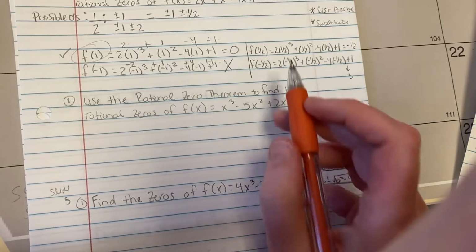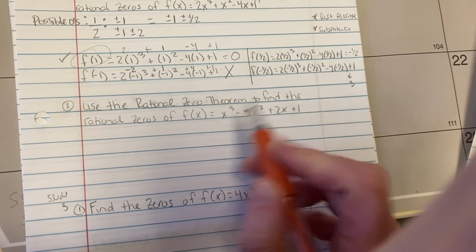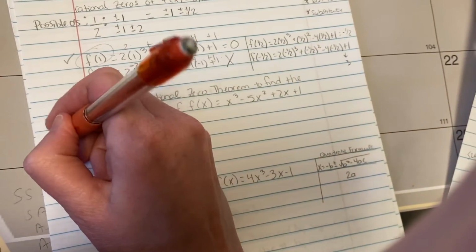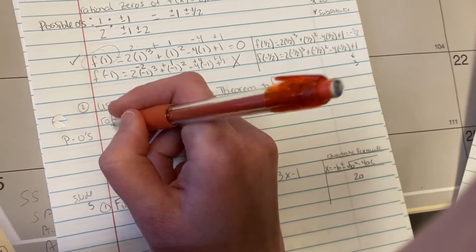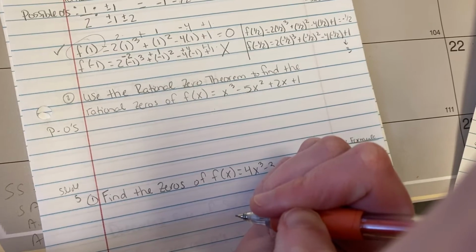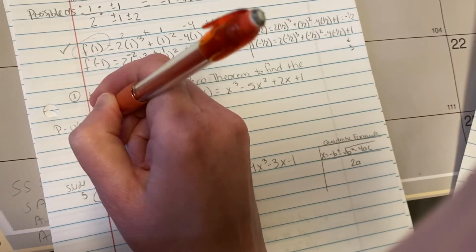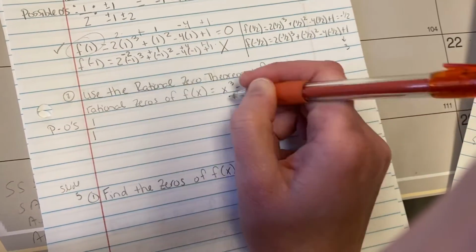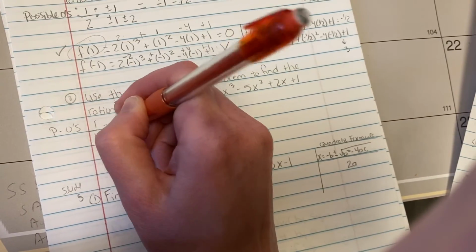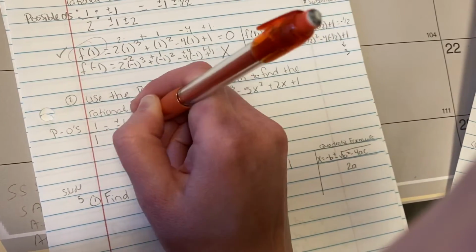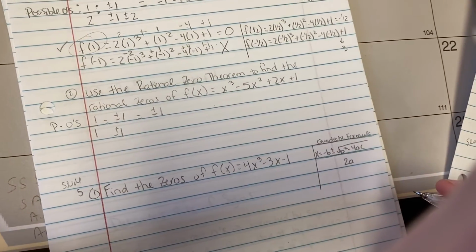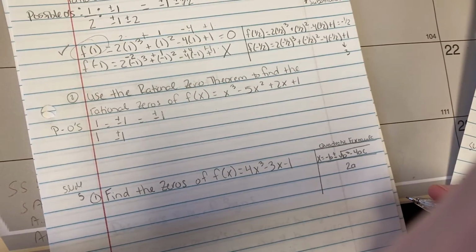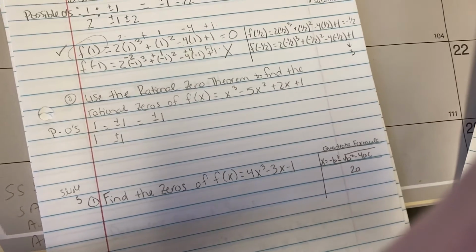Okay, so last over first. For my possible zeros, I have factors of 1 over factors of 1. So that's plus or minus 1 over plus or minus 1. So my only option is positive or negative 1. Okay, and I'm going to substitute in 1.